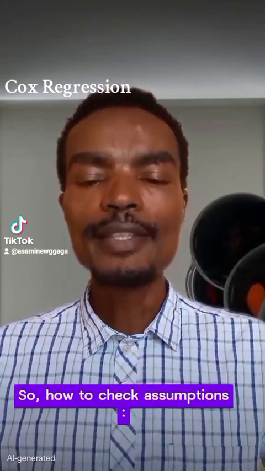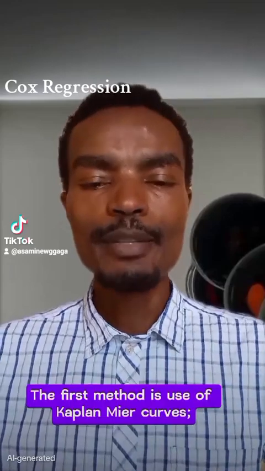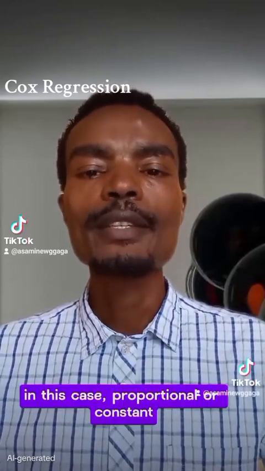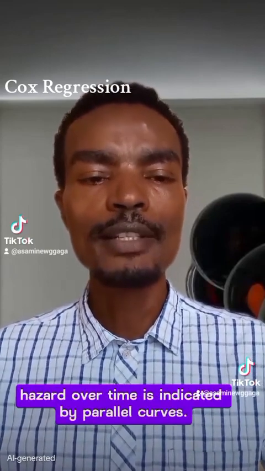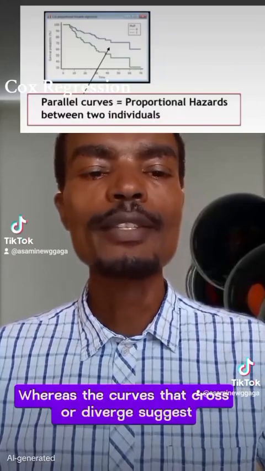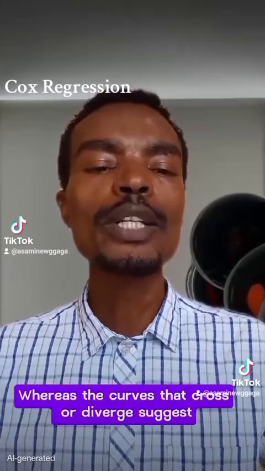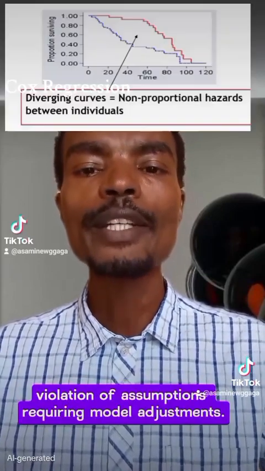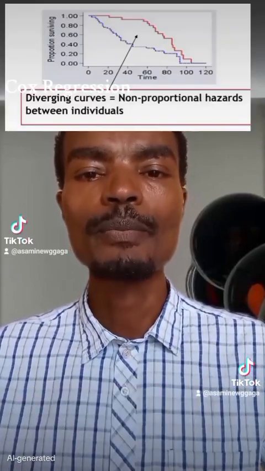So, how to check assumptions? The first method is the use of Kaplan-Meier curves. In this case, proportional or constant hazard over time is indicated by parallel curves, whereas curves that cross or diverge suggest violation of assumptions, requiring model adjustments.